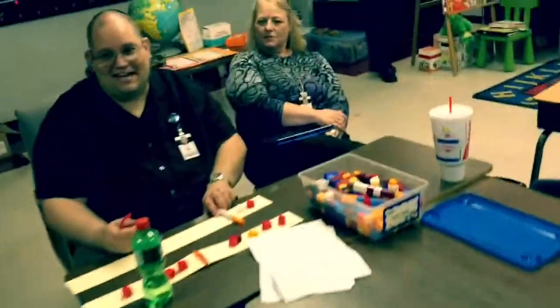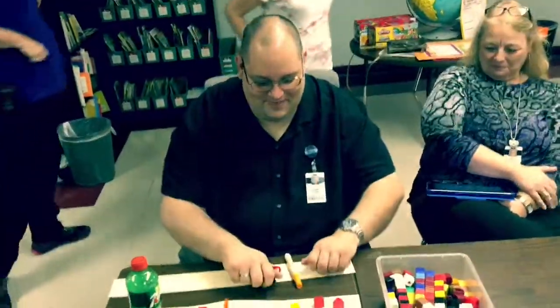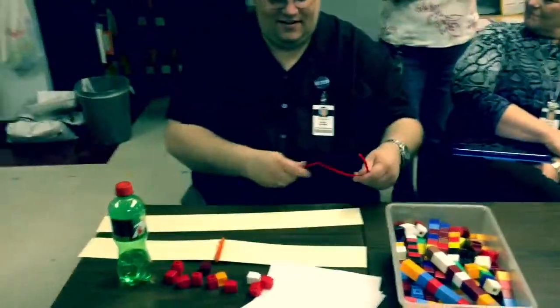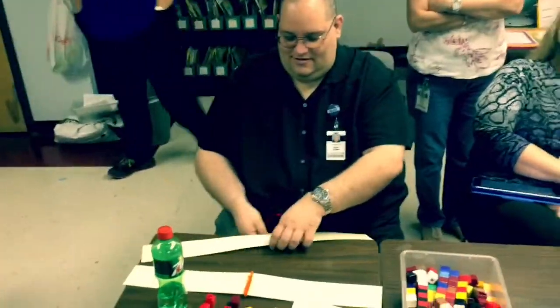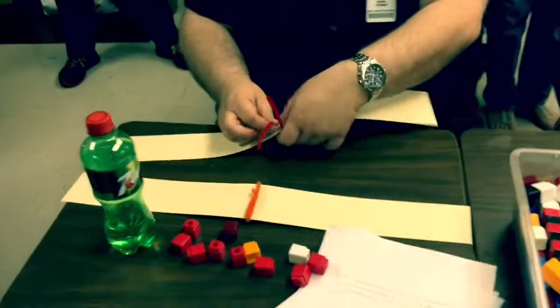That's why we always say, get those manipulatives out. Show it to me, because they're trying to make it equal. So starting from scratch with that problem.